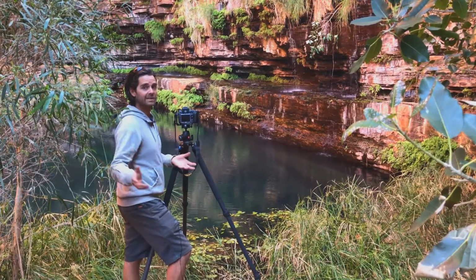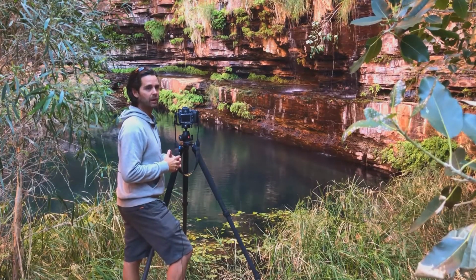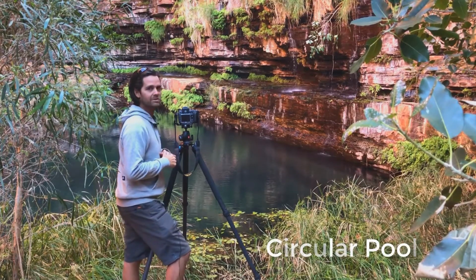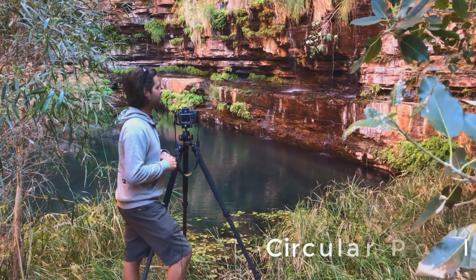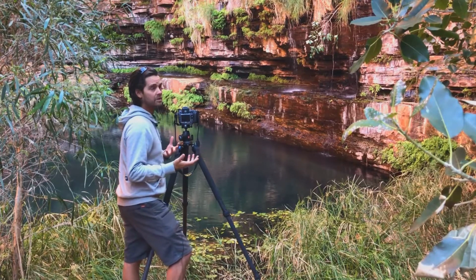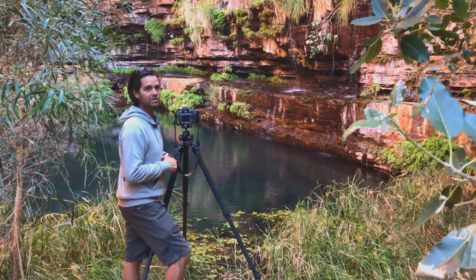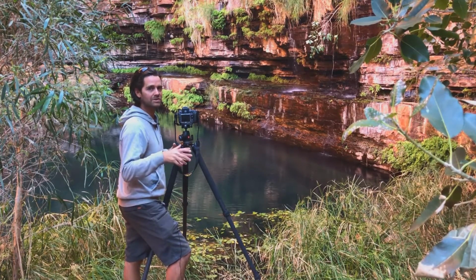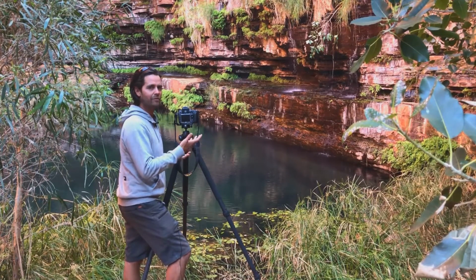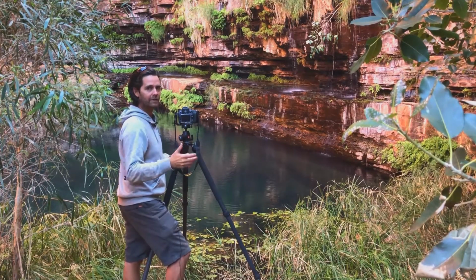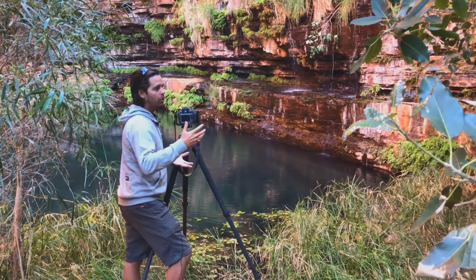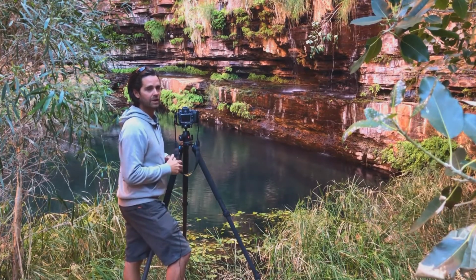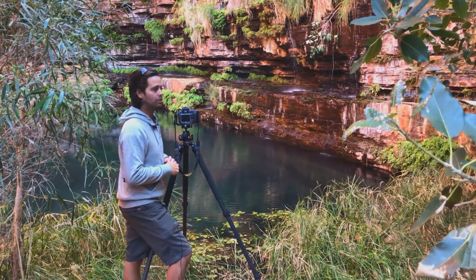Here we are in the spectacular Karijini National Park. More specifically, we're here at Circular Pool this morning. Absolutely gorgeous, just after sunrise. We're shooting the gorge in complete shadow, which is the way you would shoot these deep gorges, because they don't ever really get that wash of golden light. They either get harsh light or this complete shadow, and complete shadow is the much better light to shoot in.